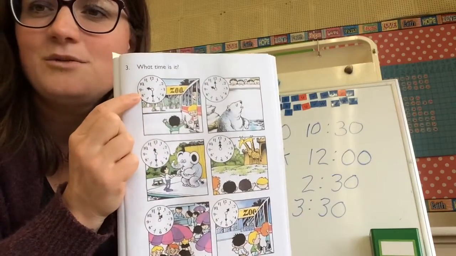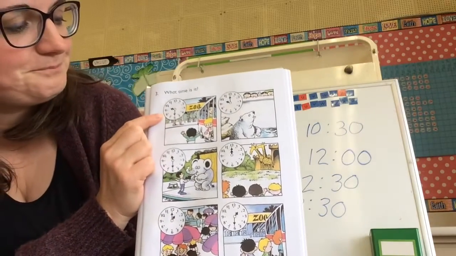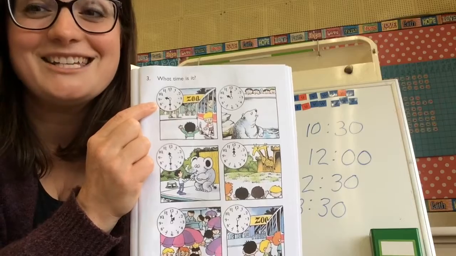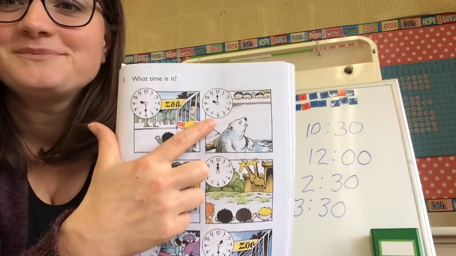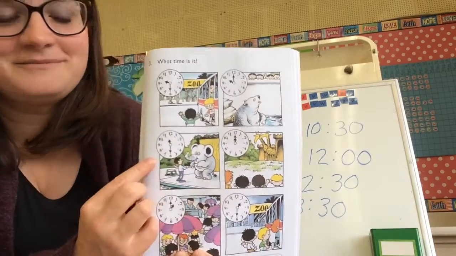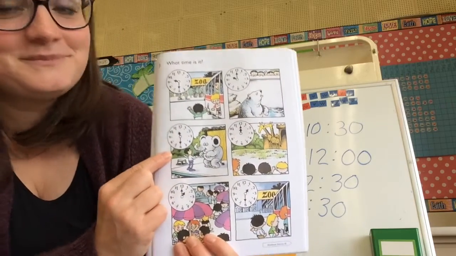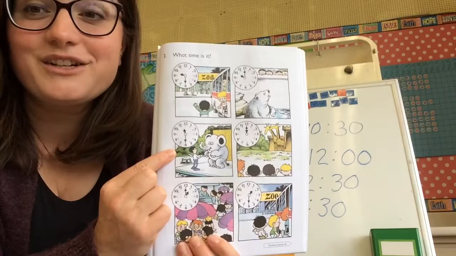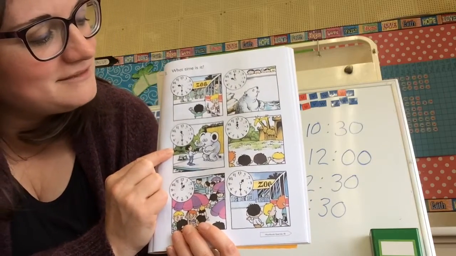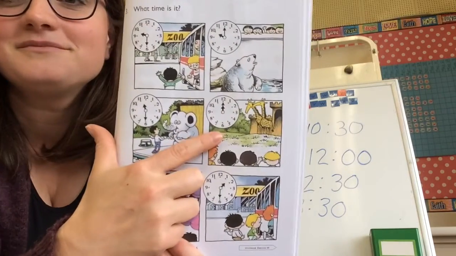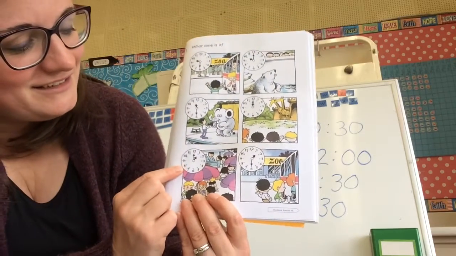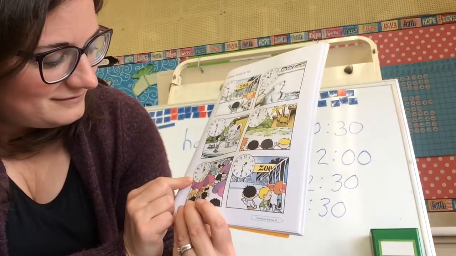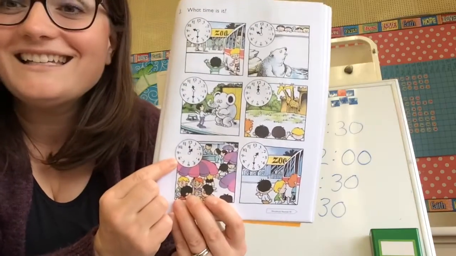And then if we go to the other page beside it, 65, we've got some more clocks up here. Who can tell me what time this is? 9:30 or half past nine, yeah. What about this one? 10 o'clock. What about this one? 11:30 or half past eleven. 12 o'clock. Down here, 1 o'clock.